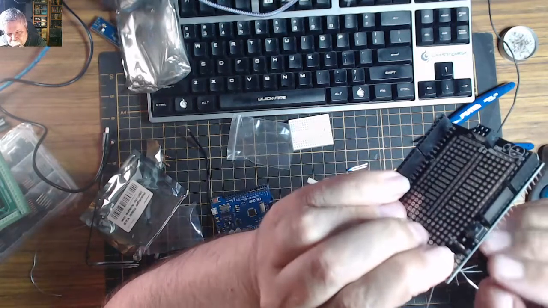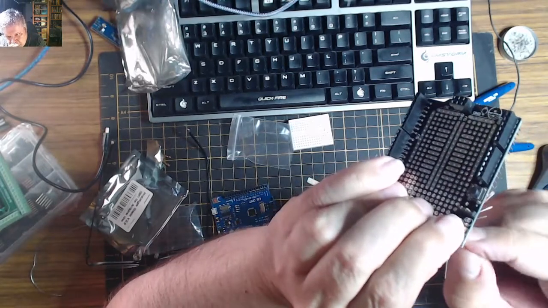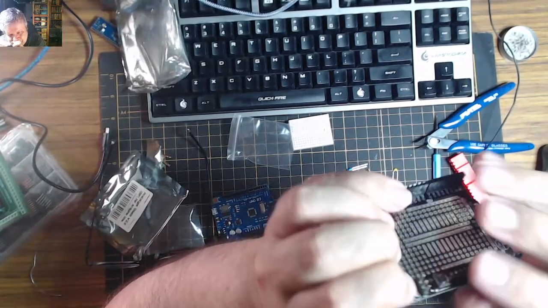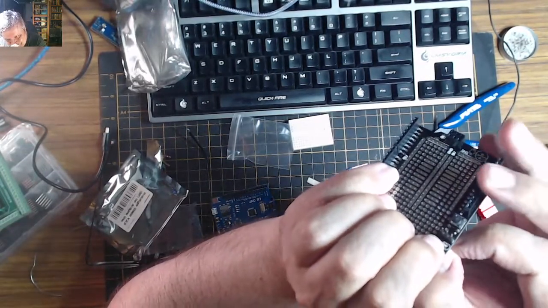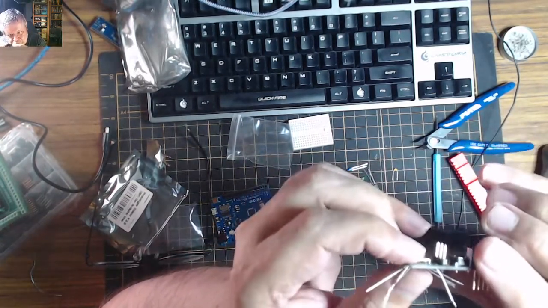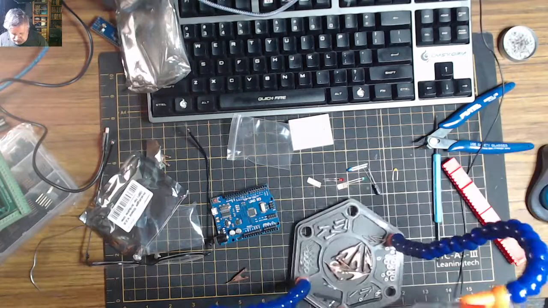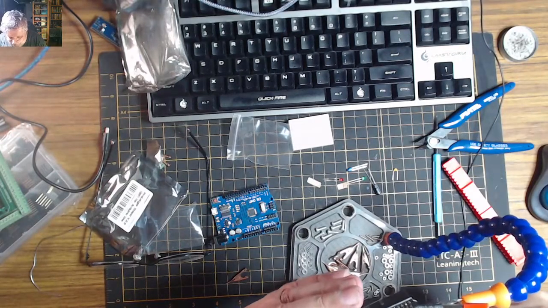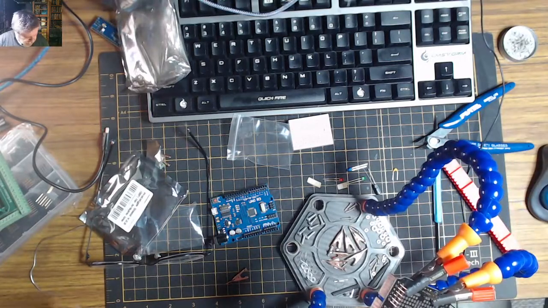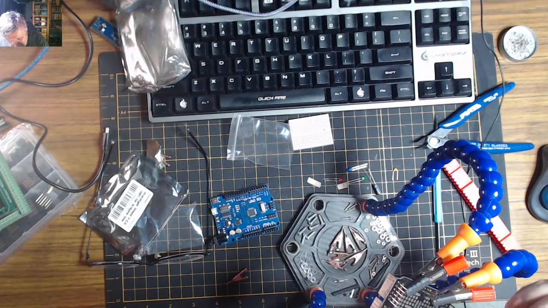I have somewhere a material from another guy. It's this blue putty stuff that's supposed to help with this. But sometimes I find it's just more annoying to use it. So let's put this back in the stand for a sec. Okay, soldering pencil. And we will do these.